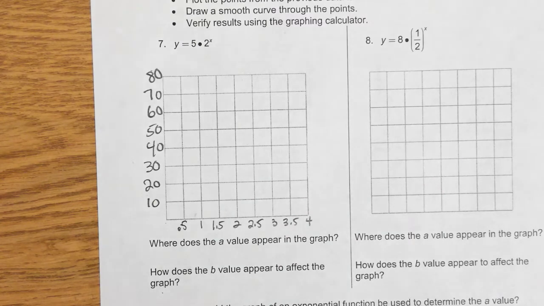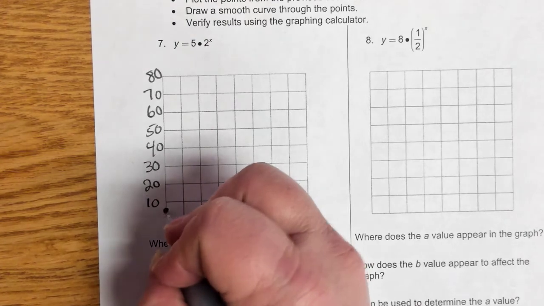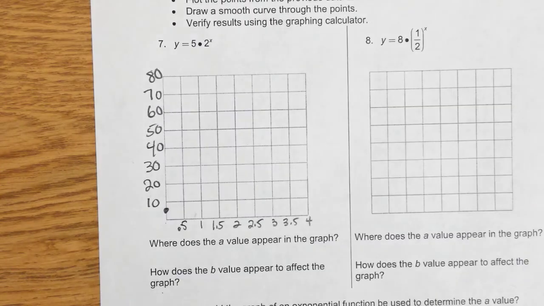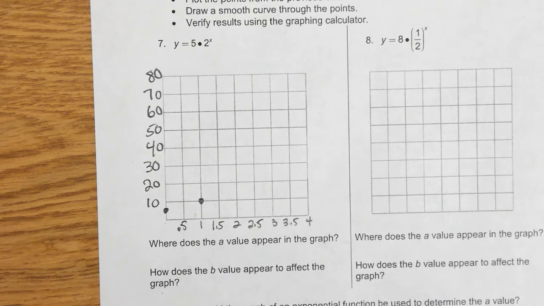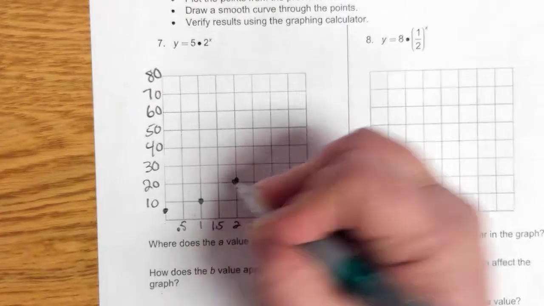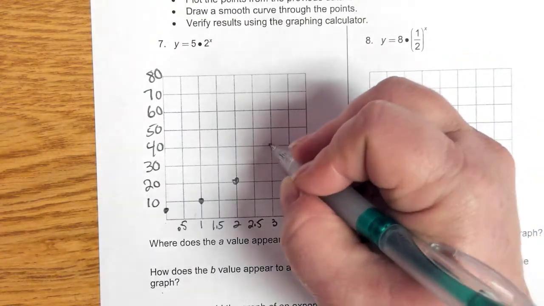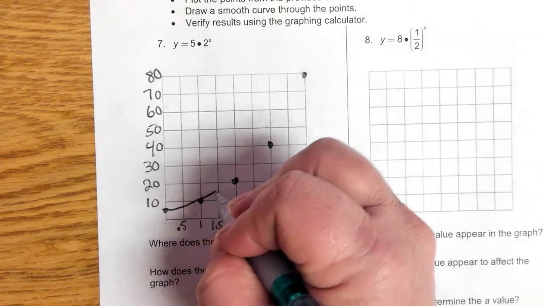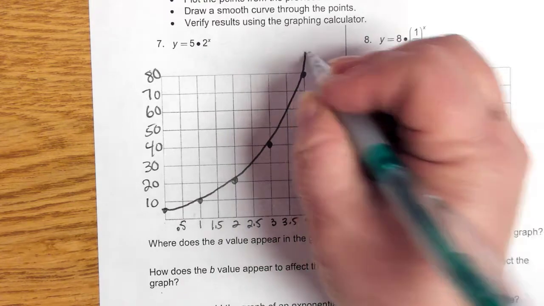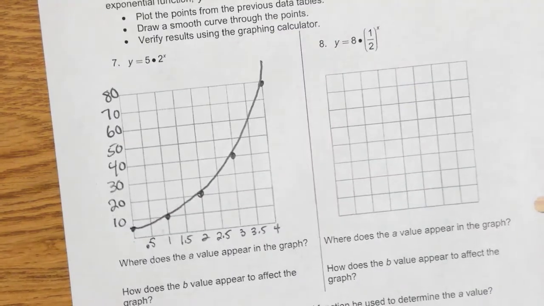So what was Y when X was 0? 5. So I've got that right there in the middle, right. And what was Y when X was 1? 10. You're looking at your table, right? And what was Y when X was 2? 20. And when X was 3? 40. And when X was 4? 80. Oh, so there we go. So we've got this nice curve. Okay? And that's our exponential function.